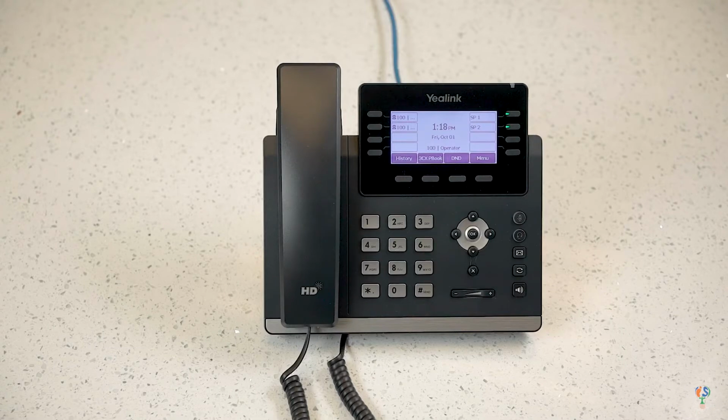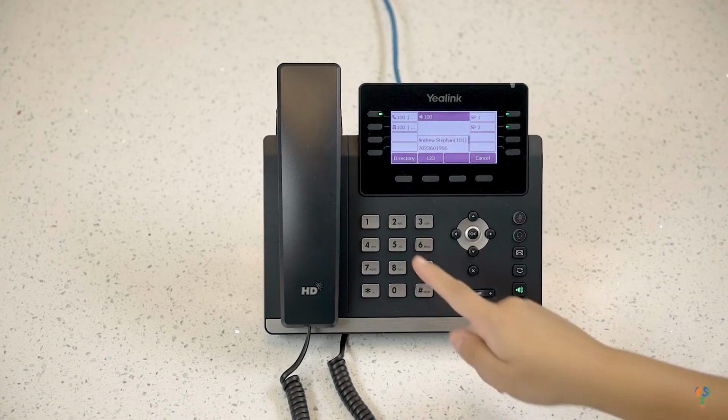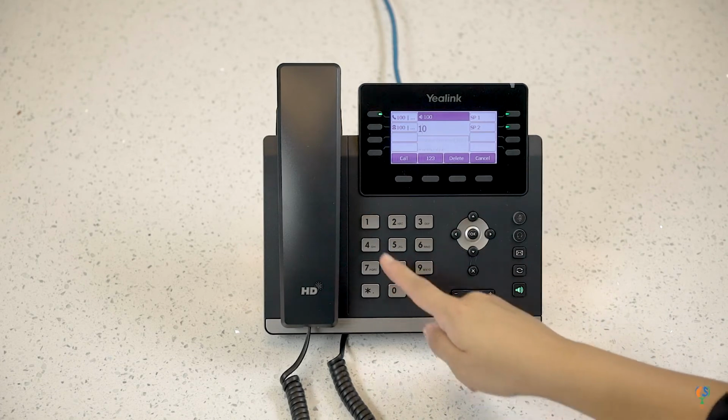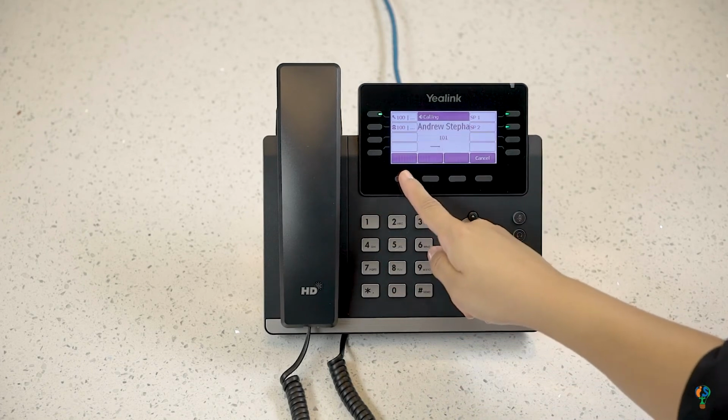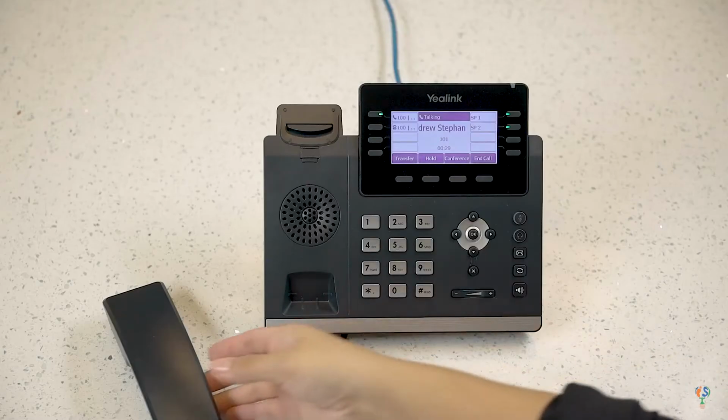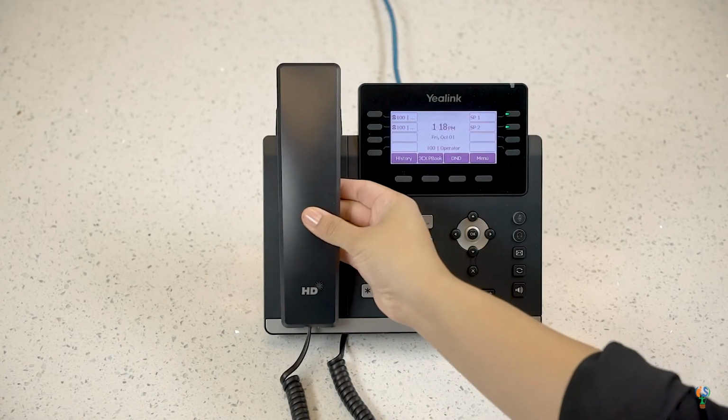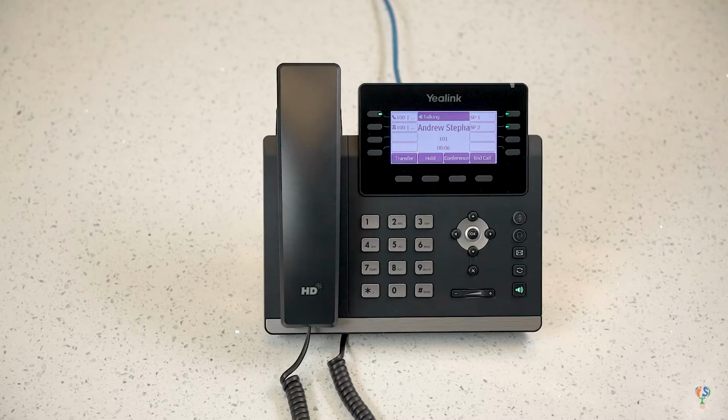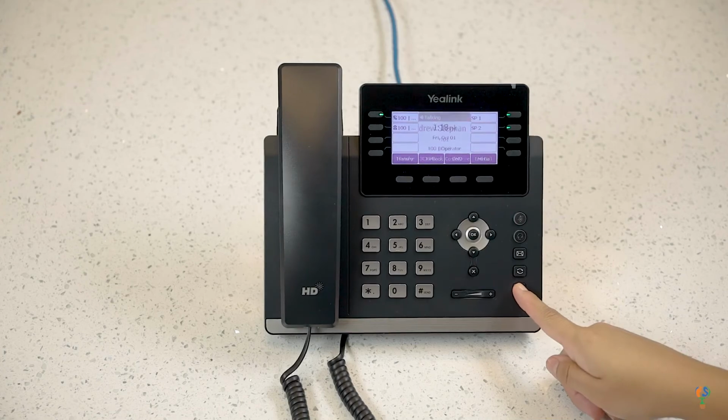If you want to use the speakerphone, keep the handset on hook. Then press the speakerphone button, enter the number, then press the send soft key. To end calls on a handset, hang up the handset or press the cancel soft key. If you're using the speakerphone, press the speakerphone button or the cancel soft key.